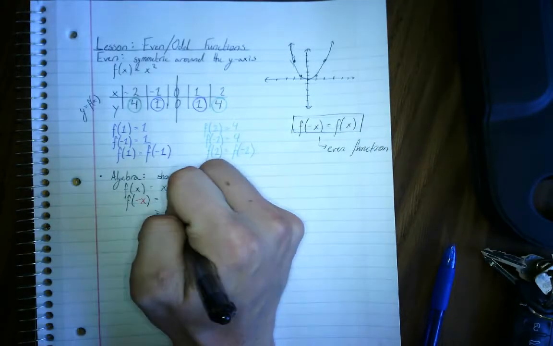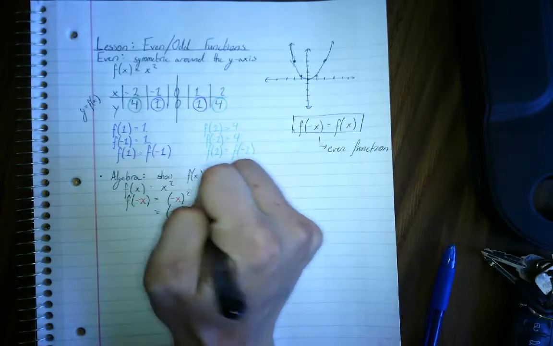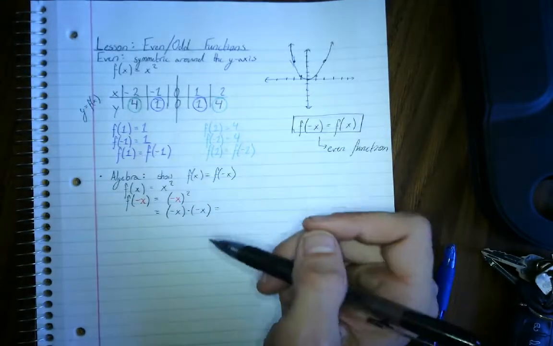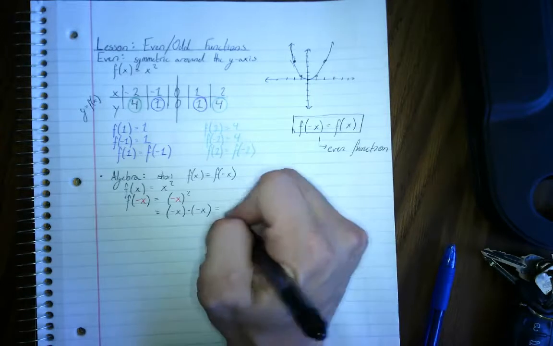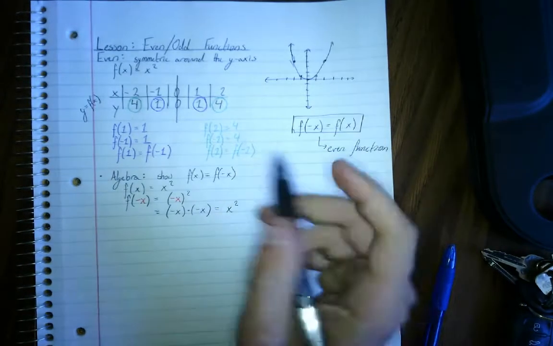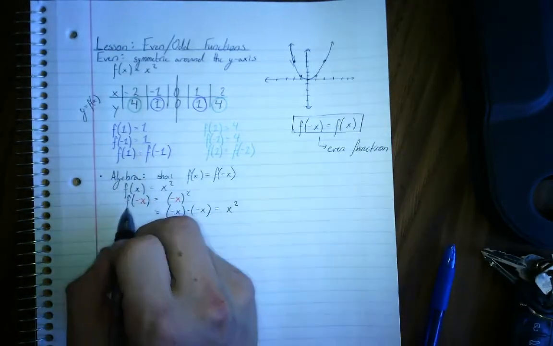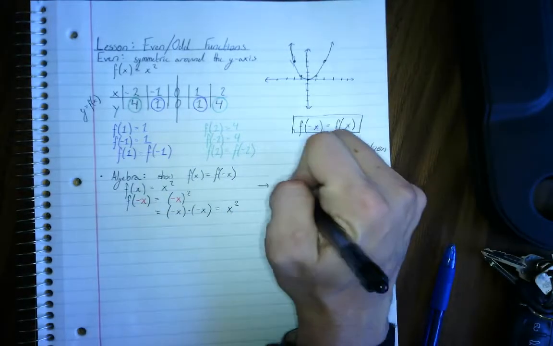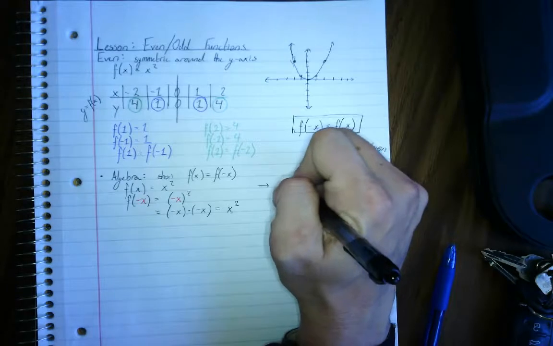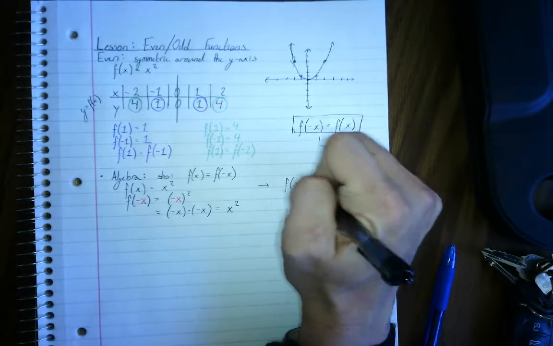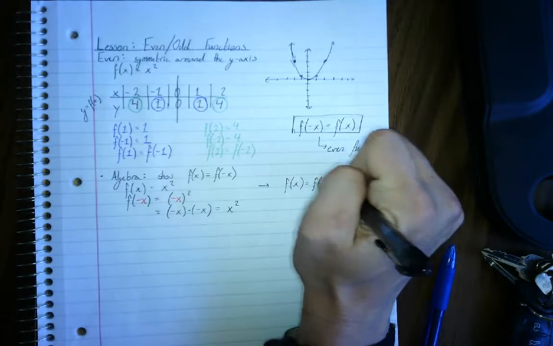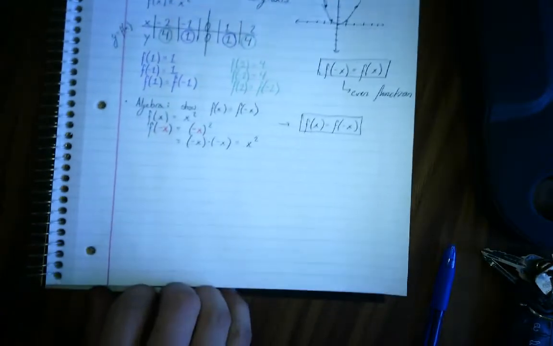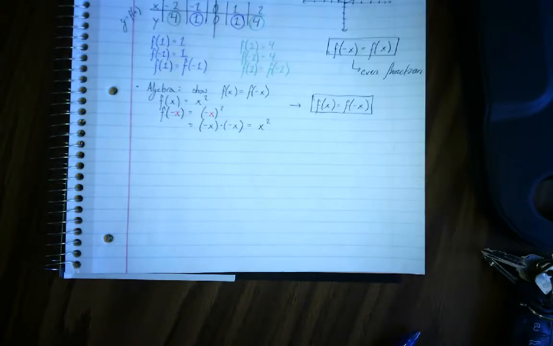So we know that squaring is just multiplying it by itself. And so we know a negative number times a negative number is going to give us positive, and we're left with x squared. So notice how our negative x evaluates to the same exact value as our positive. So we have shown that f of x is equal to f of negative x. So that's the even functions. Let's move on to the odd functions.